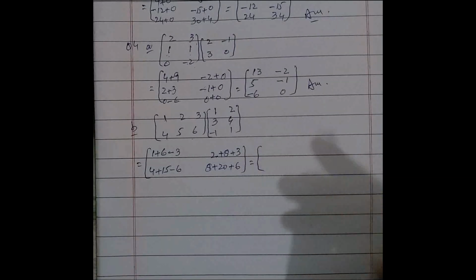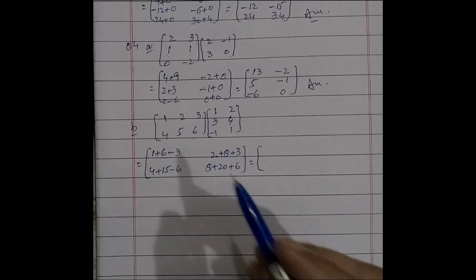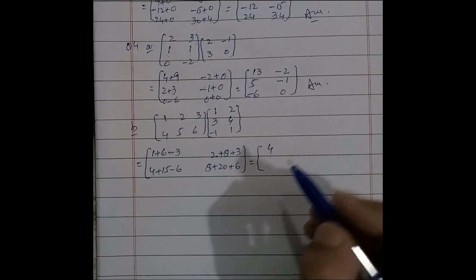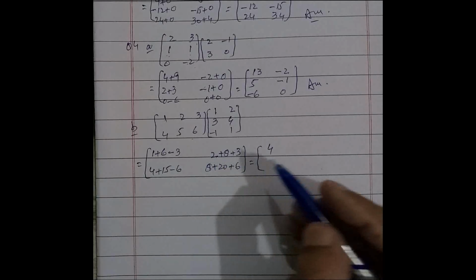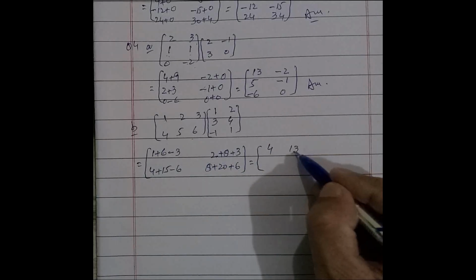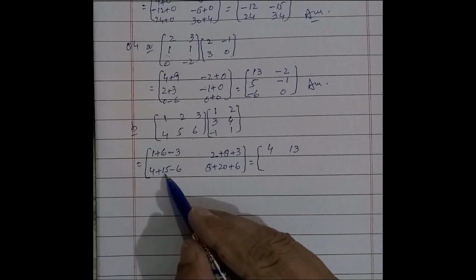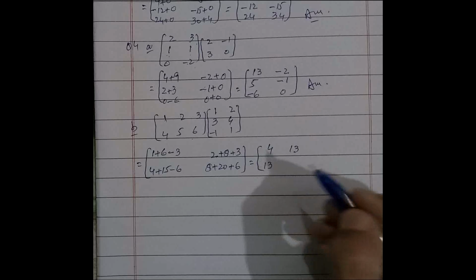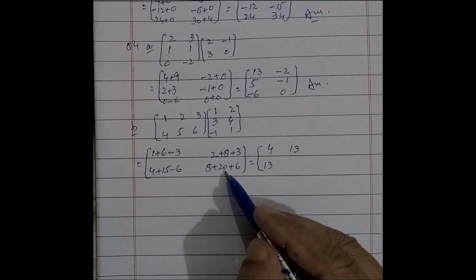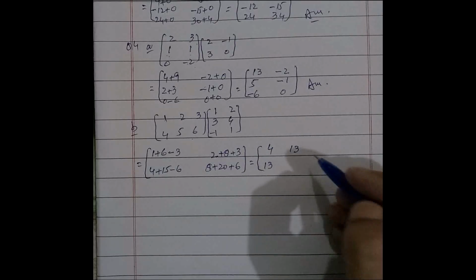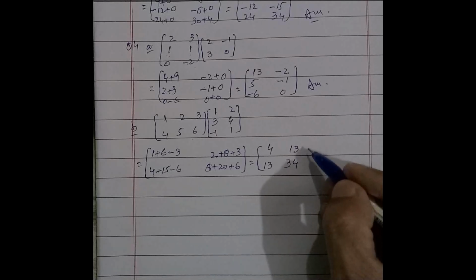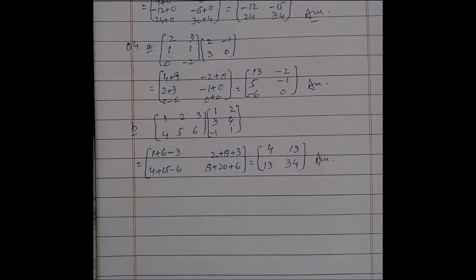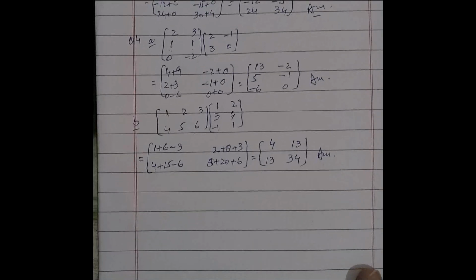Now simplify these values, we get 1 plus 6 is 7, 7 minus 3 is equal to 4, 2 plus 8 is equal to 10, 10 plus 3 is equal to 13, 4 plus 15 is equal to 19, 19 minus 6 is equal to 13, 8 plus 20 is equal to 28, plus 6 is equal to 34. And it is the answer of B part of question 4.